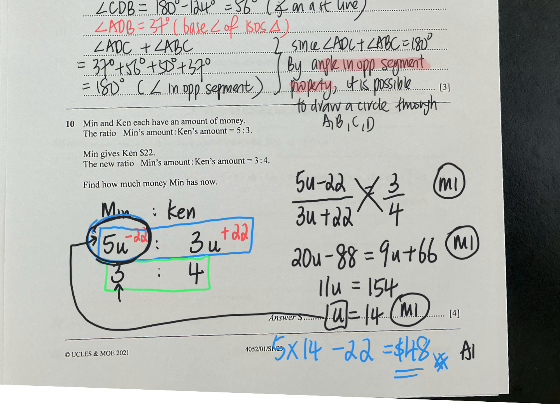This one has no U. These 3 units are the equivalent of 5U minus 22. So these 3 new units are a different unit already. I need to find it by using 5U minus 22, because they are equal. But I cannot say this is 3 times U because it's not 3U. It's 3 units, but another kind of unit.